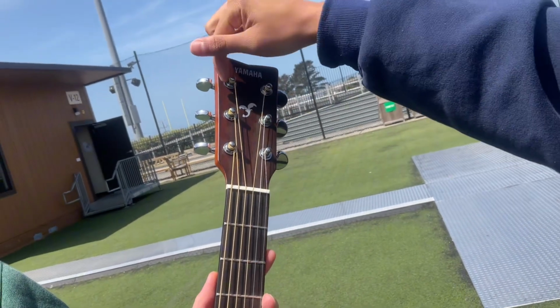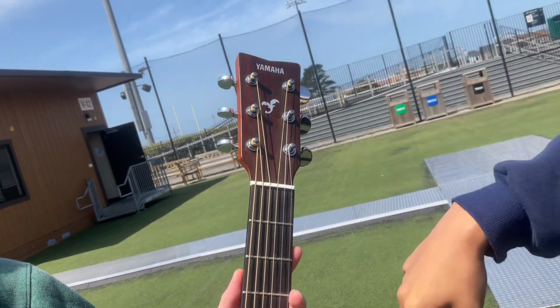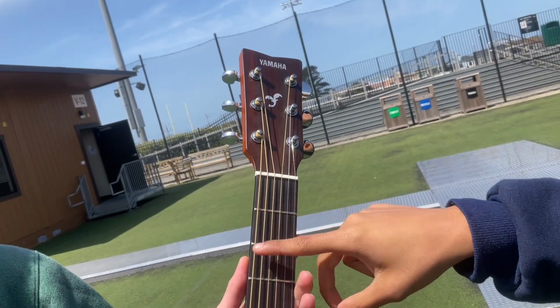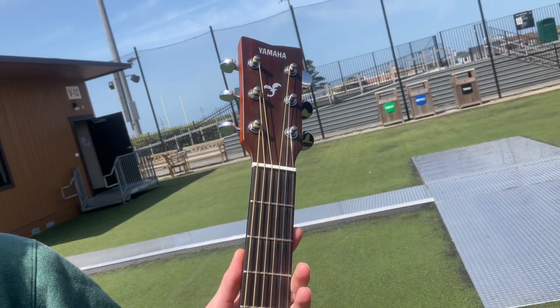First are the tuning pegs. Here you tighten and loosen them to control the pitch of the string. The tighter they are, the higher the string will be. The looser they are, the lower the pitch will be.